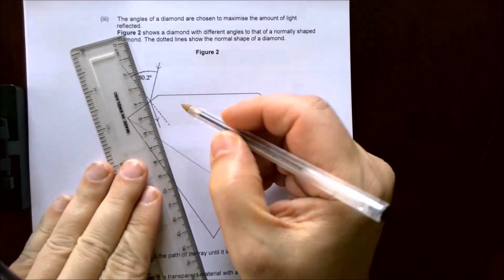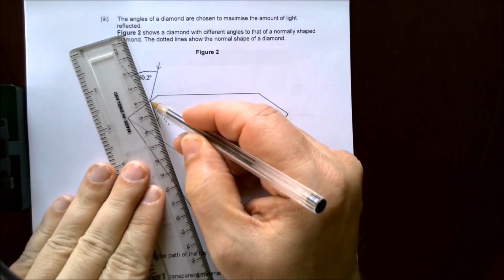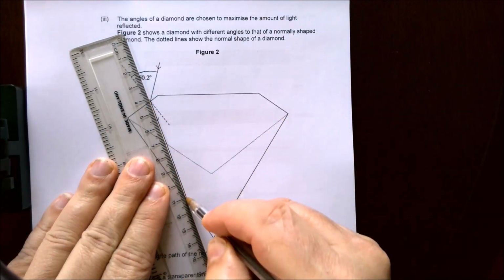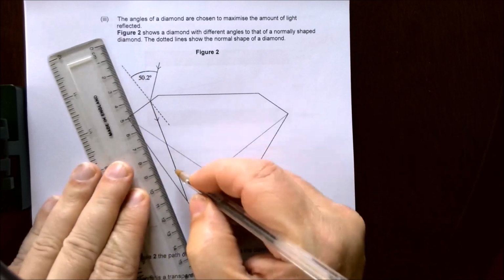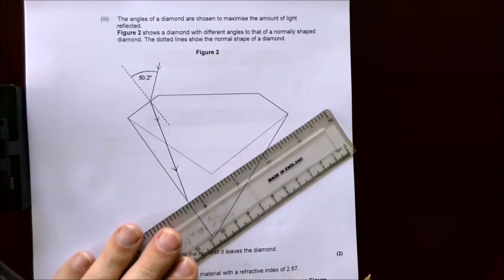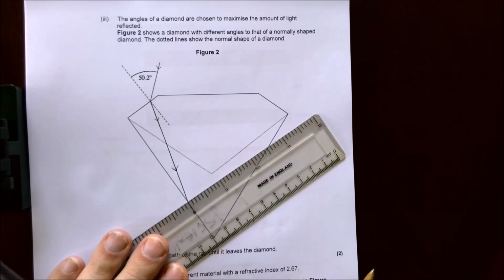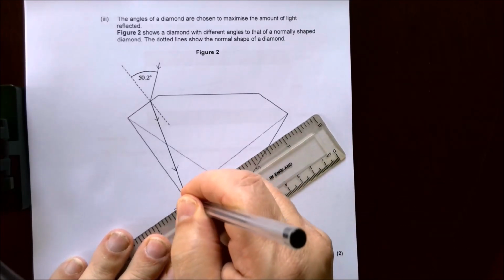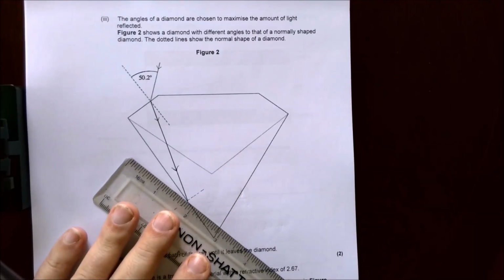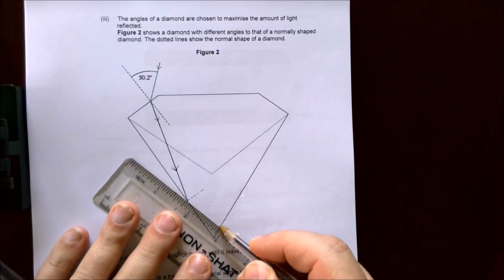So if we follow this line down, ignoring that dotted line which isn't there to do anything at all, the light comes down to there, and then you can see there's a very large angle of incidence. So they're not expecting you to get a protractor out here. They're just expecting you to do this by eye. So make those angles reasonably similar.